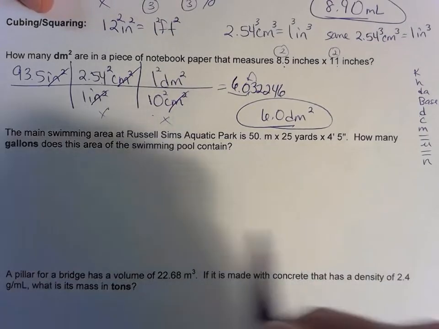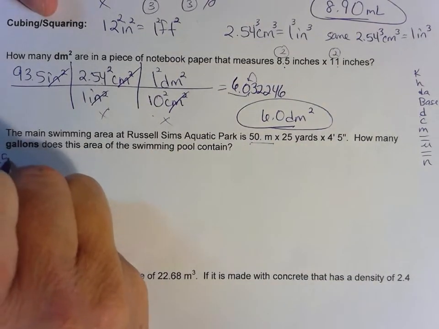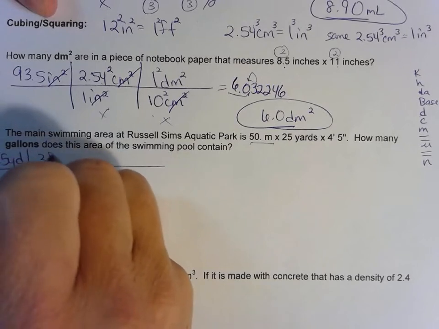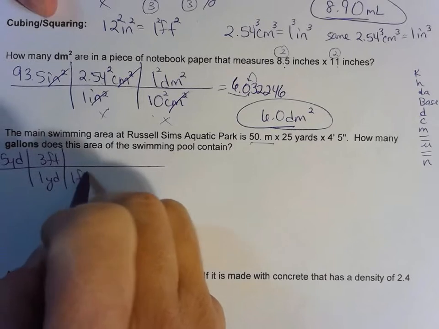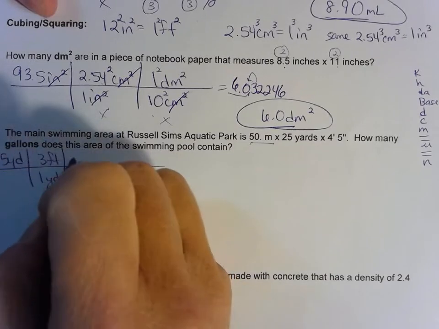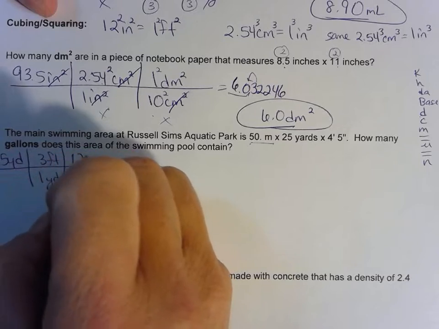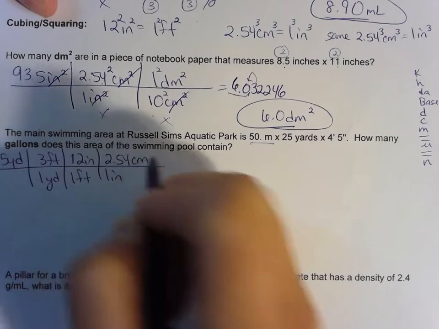So let's leave meters. We're going to take 25 yards and convert it to meters. 1 yard is 3 feet, and 1 foot is 12 inches. 1 inch is 2.54 centimeters.